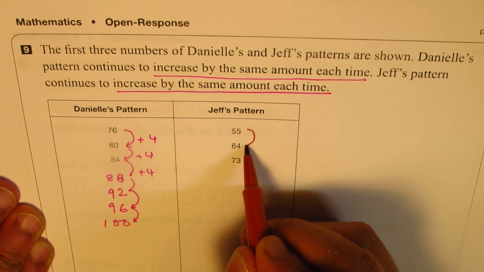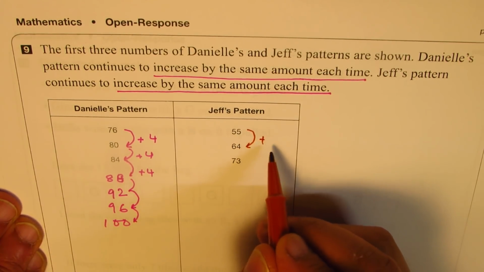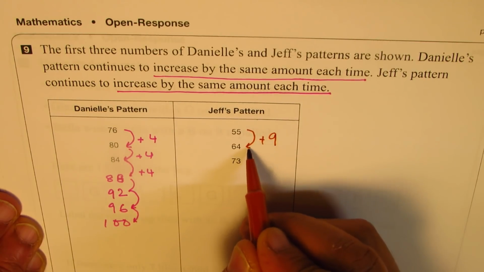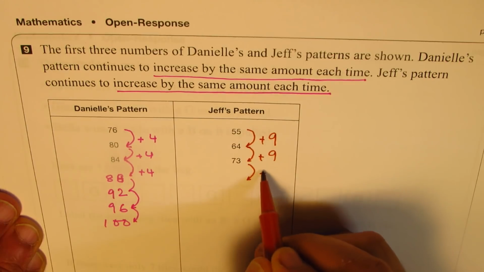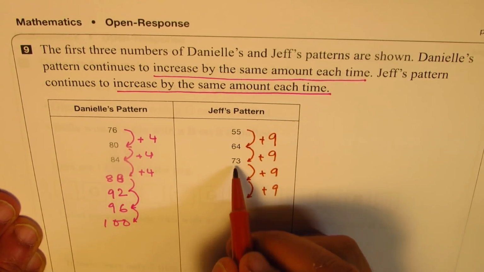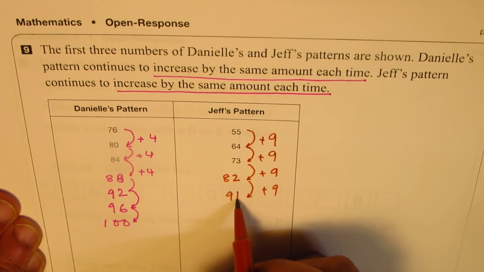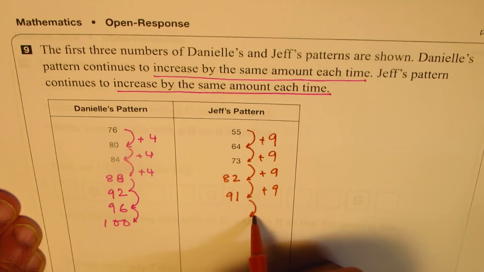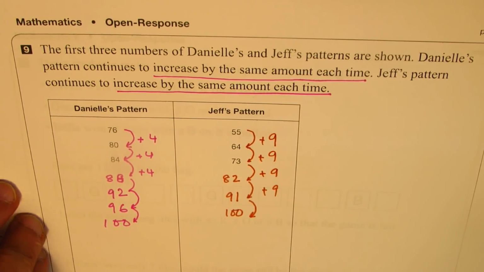Now in this case, 64 from 55 is an addition of what? Well, it is 9. So when you add 9, you get the next number. So let's add 9 and see what we get, correct? If I add 9 to 73, we get 82 and then we get 91. And now when I add 9, I get 100, correct?